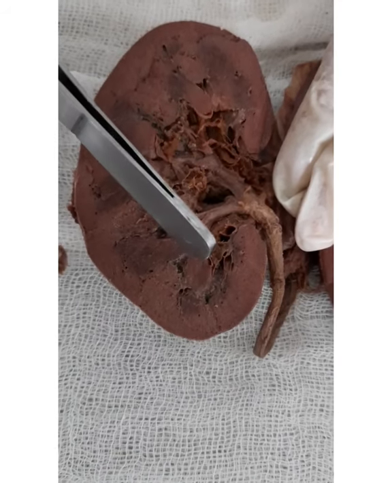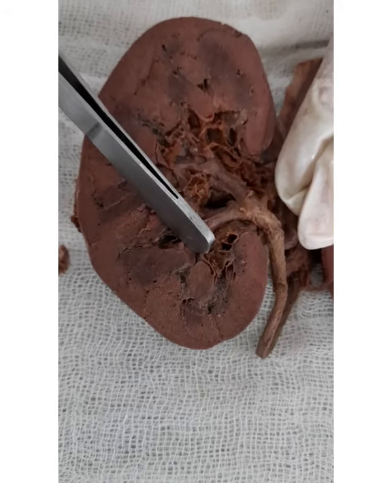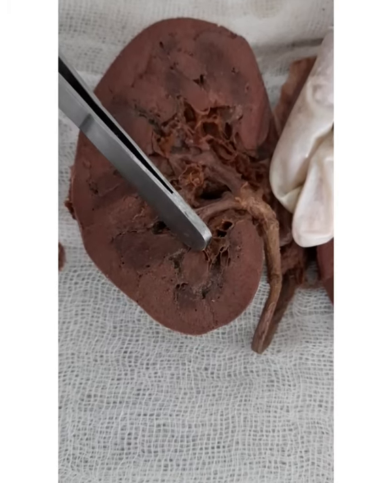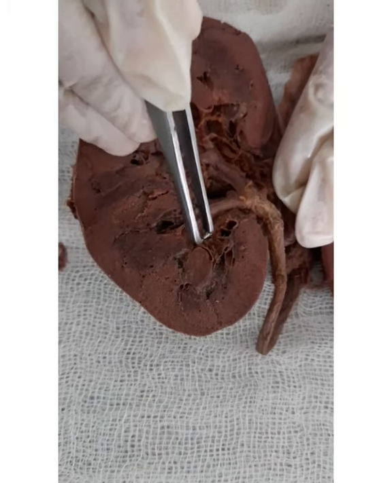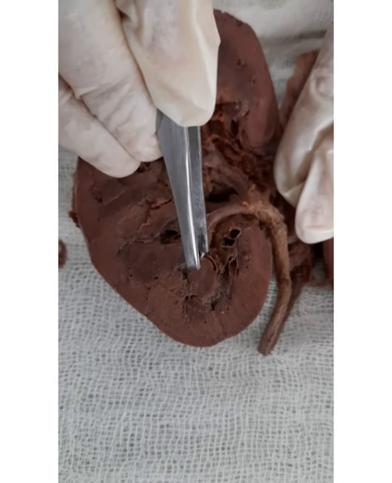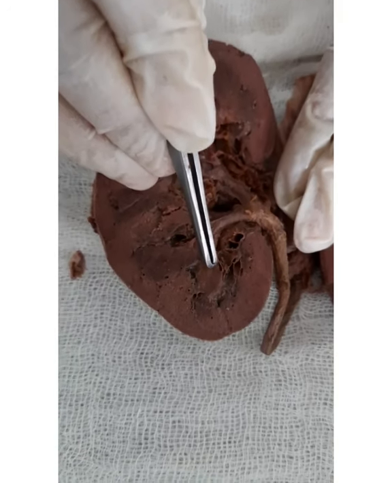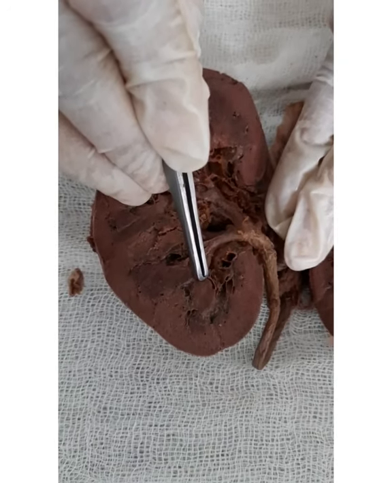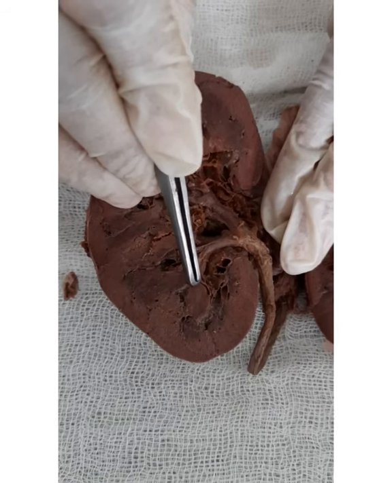The apices of these renal pyramids open into, or indent, the minor calyces. This is one of the minor calyces into which the apex is indenting, and these apices are known as renal papilla. This is known as renal papilla.